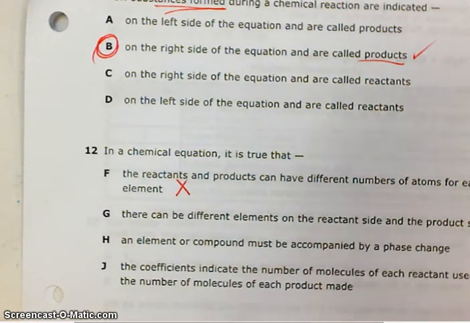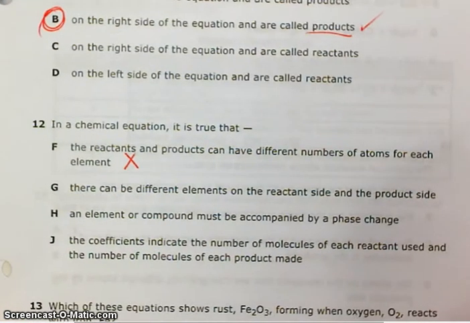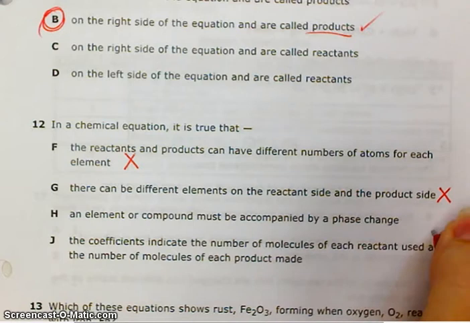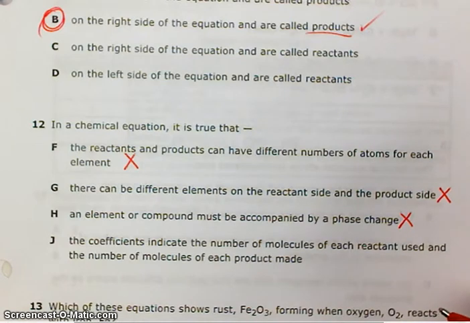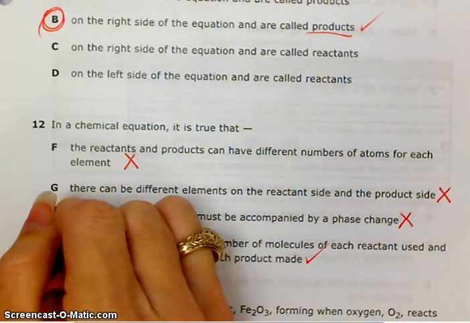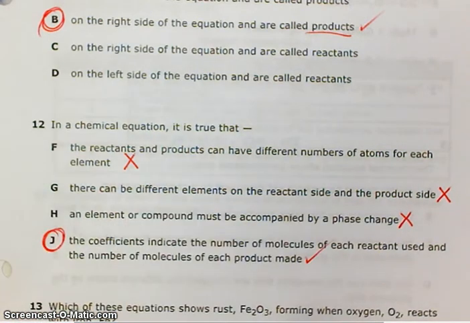No, I have to have the same number and the same kind of atoms on both sides of the equation, otherwise it's not balanced. Okay, G, there can be different elements on the reactant and product side. No, you can just rearrange the elements, but the same elements have to be on both sides. An element or compound must be accompanied by a phase change, meaning like melting, freezing, boiling, something like that. That is not the case. Coefficients indicate the number of molecules of each reactant used and the number of molecules of each product made. That is a true statement. The coefficients, remember, are the large numbers in front of the chemical formulas.